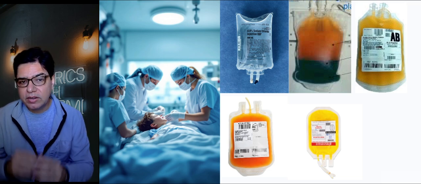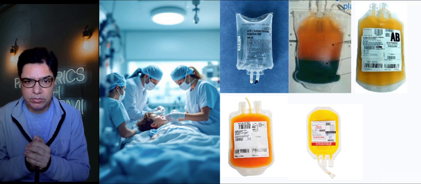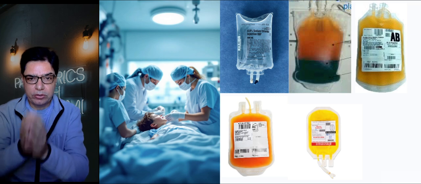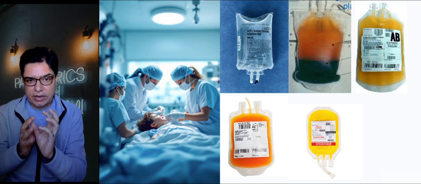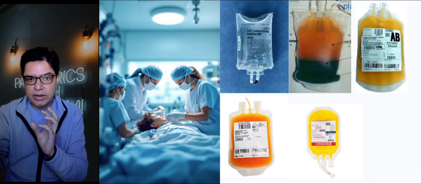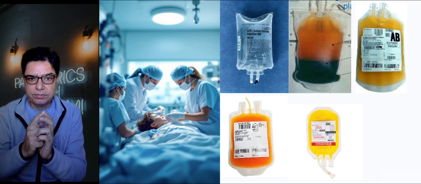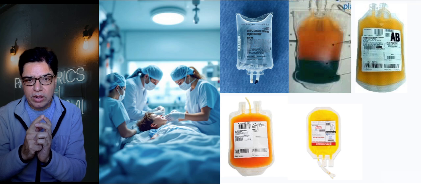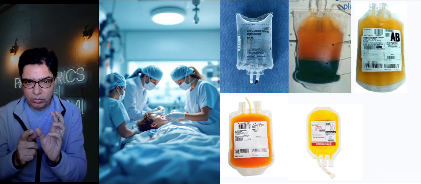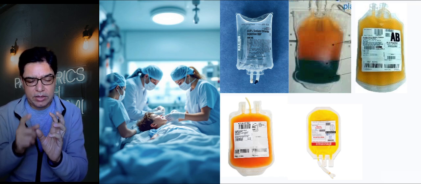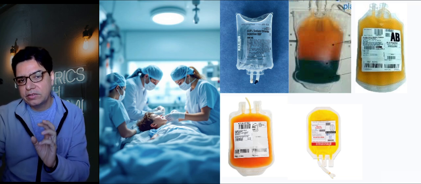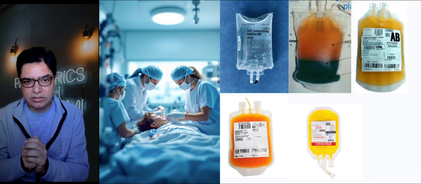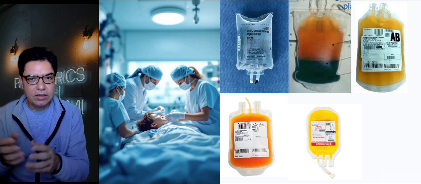Why? Because the red blood cells have got antigens on them. So if you give blood to someone, what would happen? These antigens would be taken as foreign, and the recipient's antibodies would attack them. Or what happens? The antibodies in whole blood, especially if you're given fresh frozen plasma, what would happen? They would attack the recipient's RBCs.